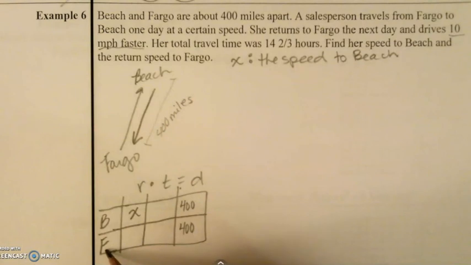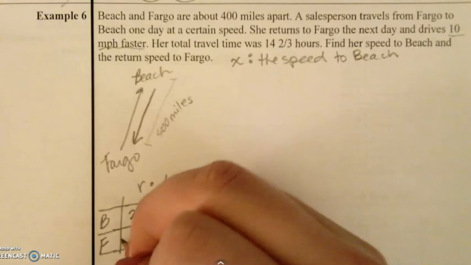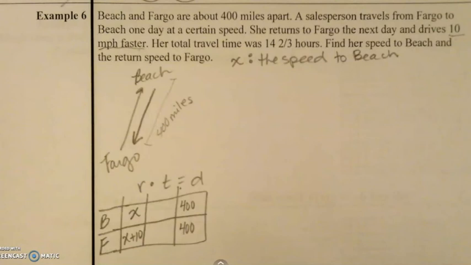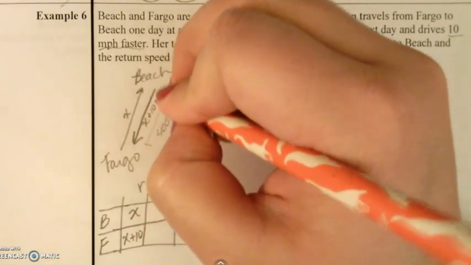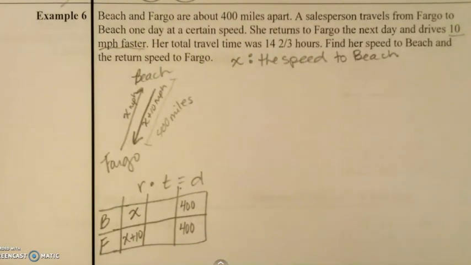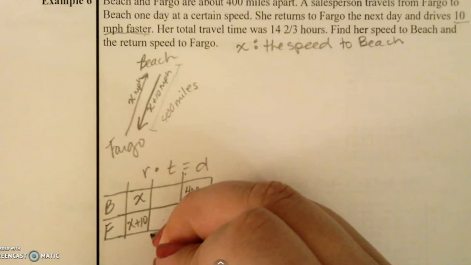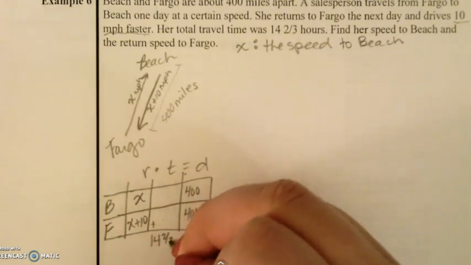The rate to Fargo is 10 miles per hour faster. That's going to be plus 10. So I know my rate to Beach plus 10 is the speed or the rate to Fargo. Okay, so this speed is x, this speed is x plus 10 miles per hour. Okay, and then the time, well, I don't know how much time either trip took, but I do know that the total time, when I add these two up, the total time is 14 2/3 hours.